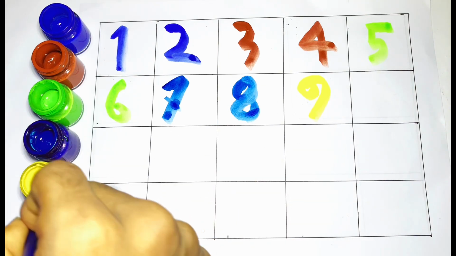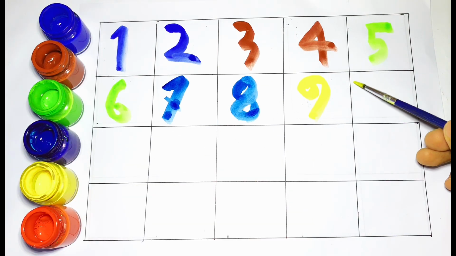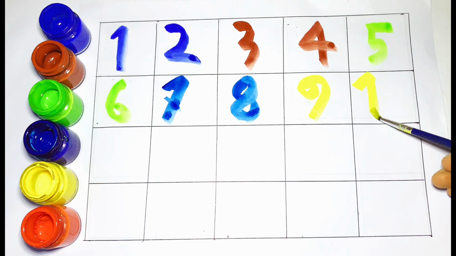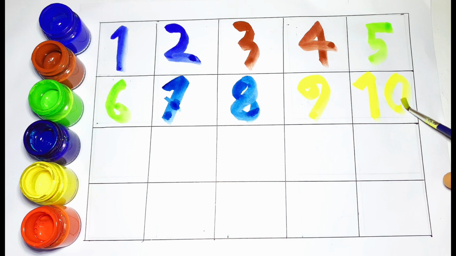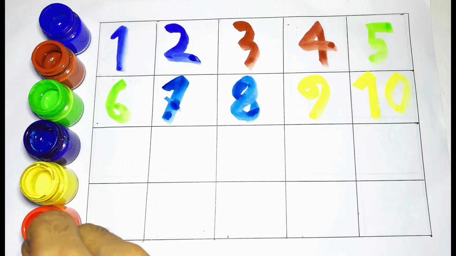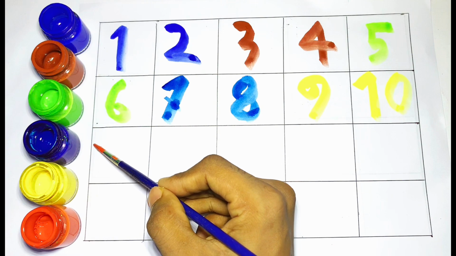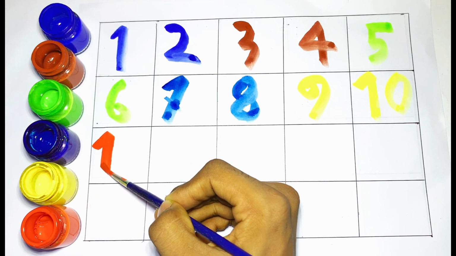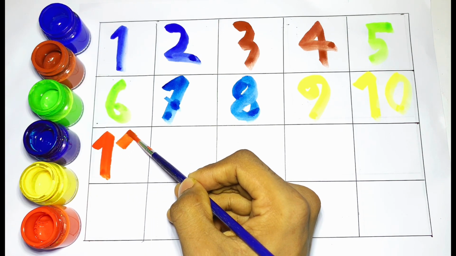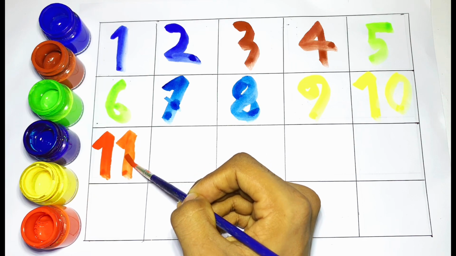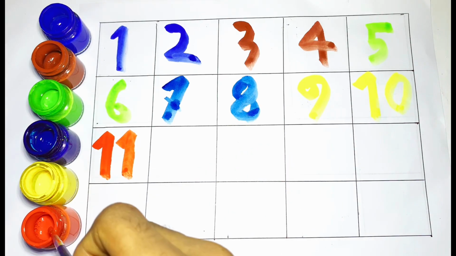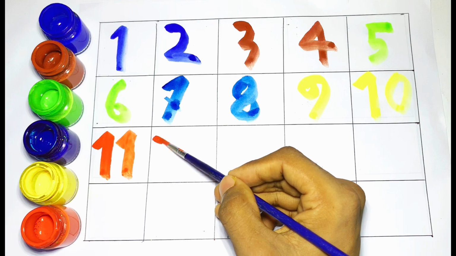Kids, again use yellow color and draw 10. The numbers of 10. T, E, N, 10. Kids, now draw 11. The numbers of 11. And use red color. Kids, again use red color and draw 12.